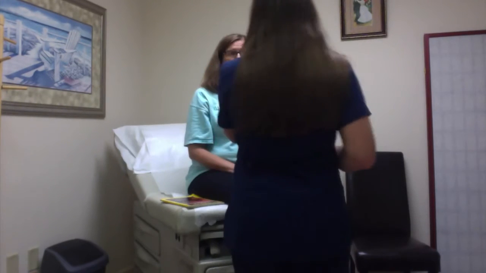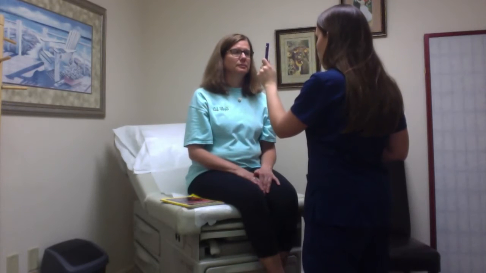Now I'm going to test accommodation. Using my pen light, I'm going to hold it about 8 to 12 inches in front of her face and bring it toward her nose. I'm going to have her focus on the object, and this is testing accommodation and then convergence. So, watch my pen light. Okay, so her eyes are accommodating and she went cross-eyed.